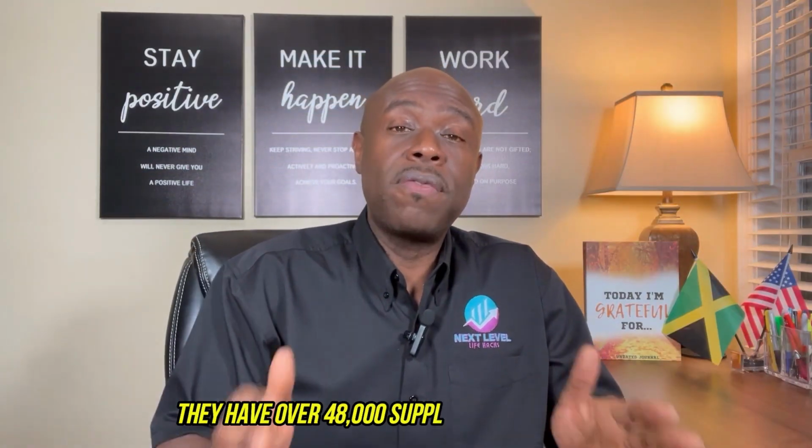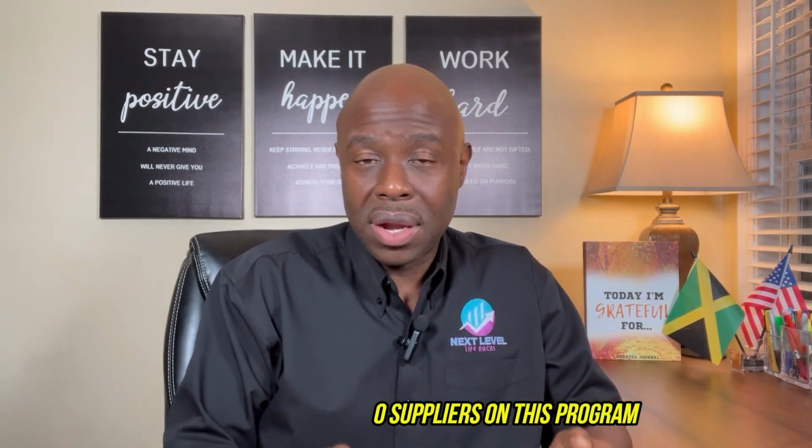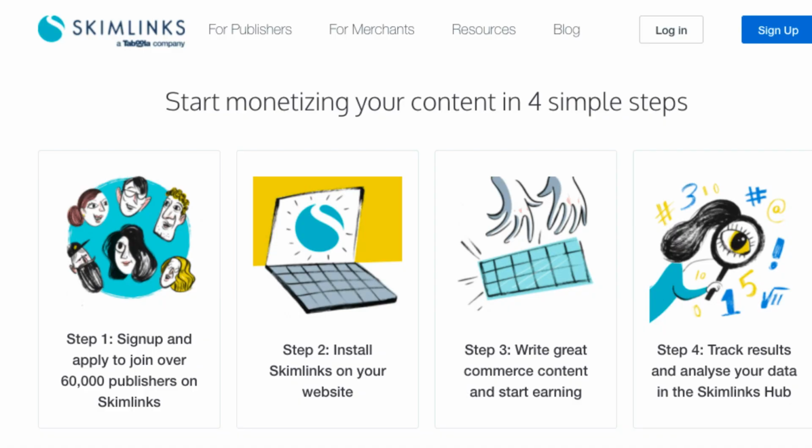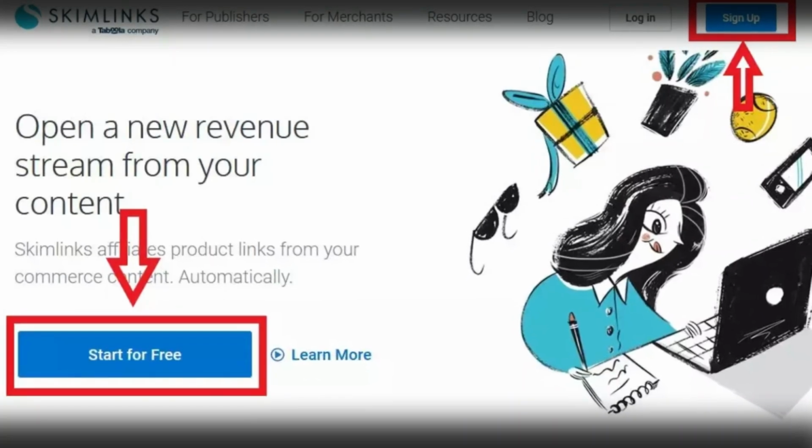Now, they have over 48,000 suppliers on this program, which once you sign up once, then you just choose whichever products or services you want to advertise from various companies or other platforms and streamline them through this one attachment, one extension. Now, let's walk through the process of signing up for Skimlinks.